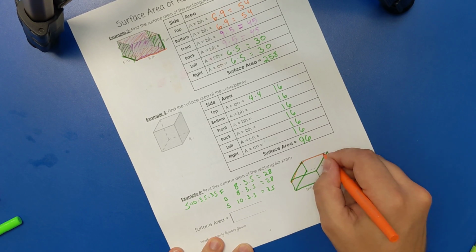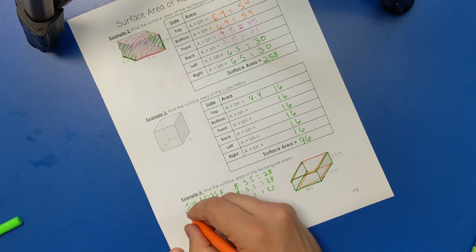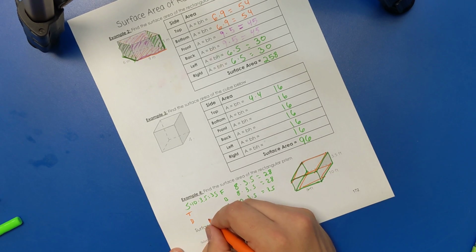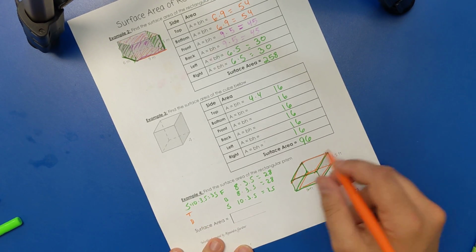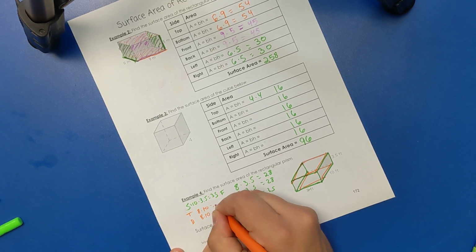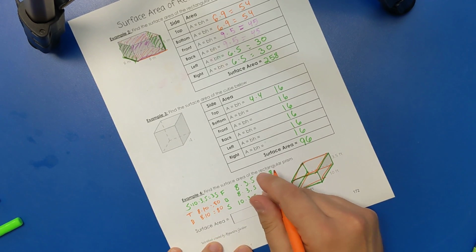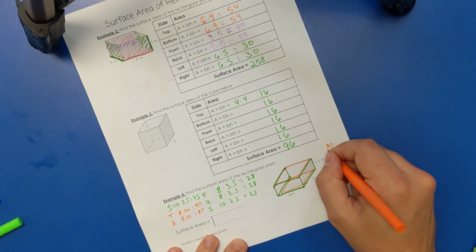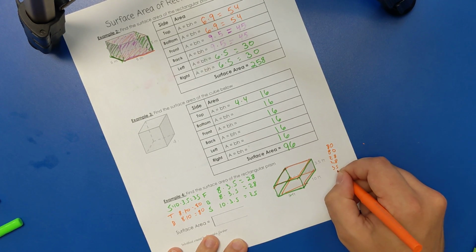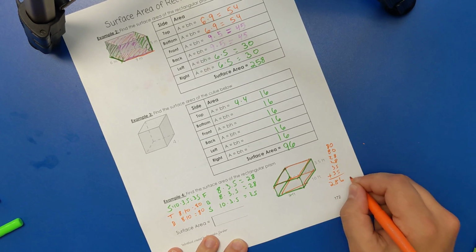Then finally we have our top and our bottom. And it's 8 by 10. And 80. Add all of our numbers up. And we have 286.